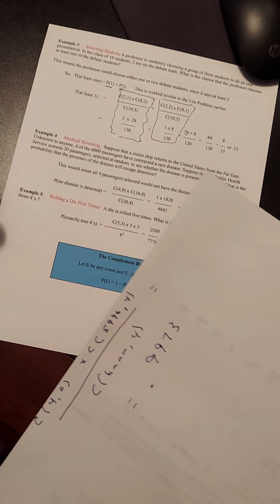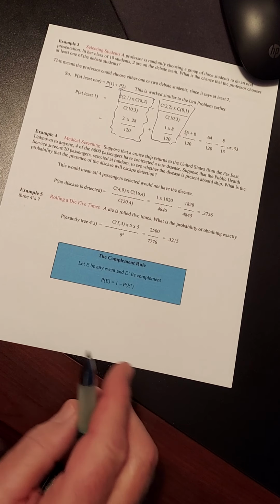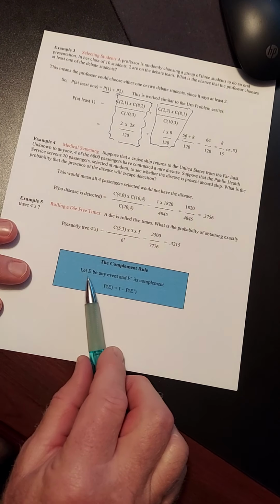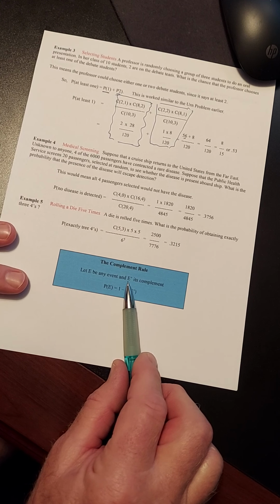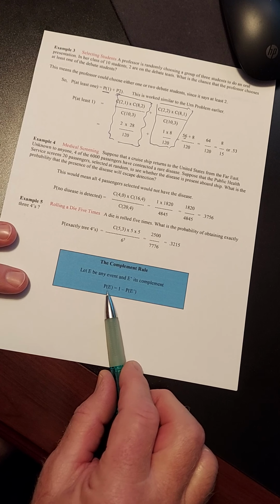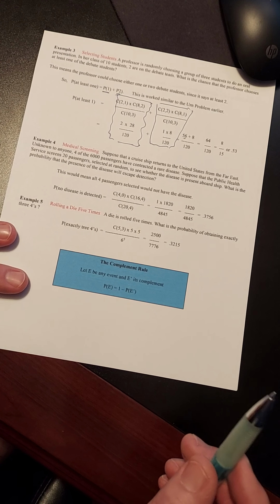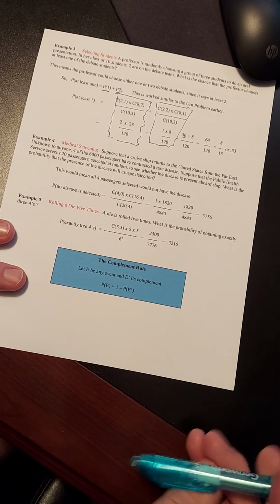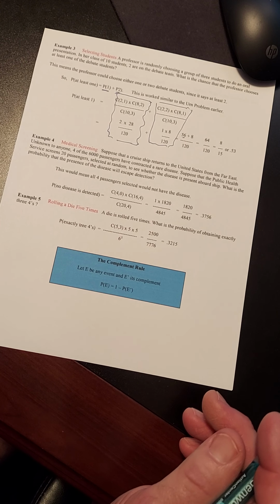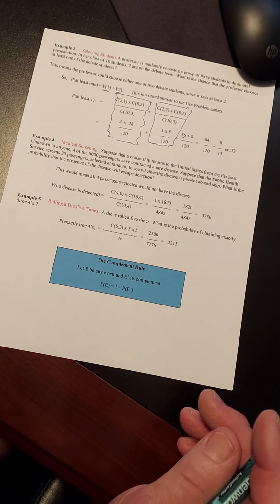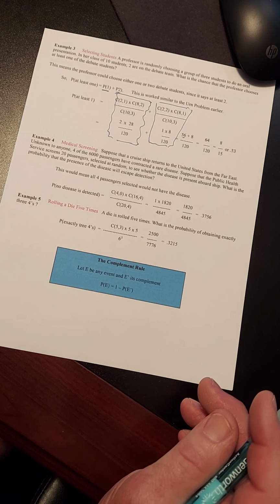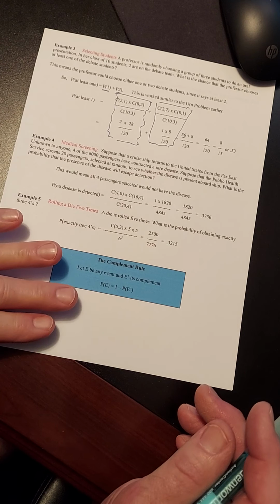Okay, and let's go to my last one. The last one incorporates the complement rule. We've talked about this before. So if E is the event and this is the complement, then if I want to find the probability of E, that would be 1 minus the probability of the complement. It's just like if I said the probability of a 4 is 1 over 6, if I'm rolling a die, so 1 over 6, the probability of not getting a 4, 1 minus 1 over 6 would be 5 6. You can think of it that way.